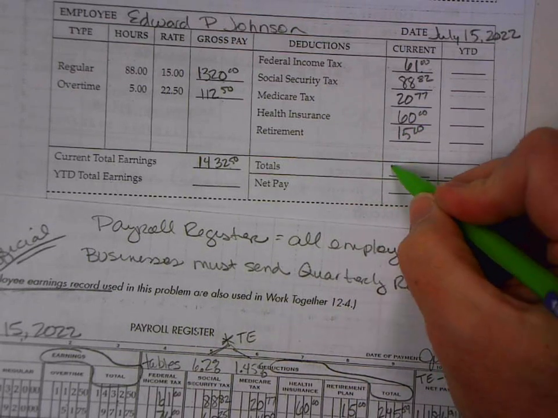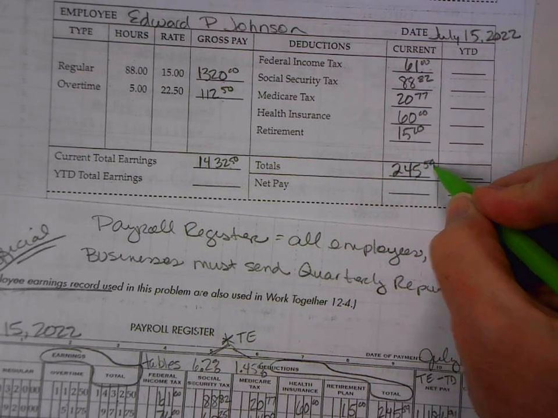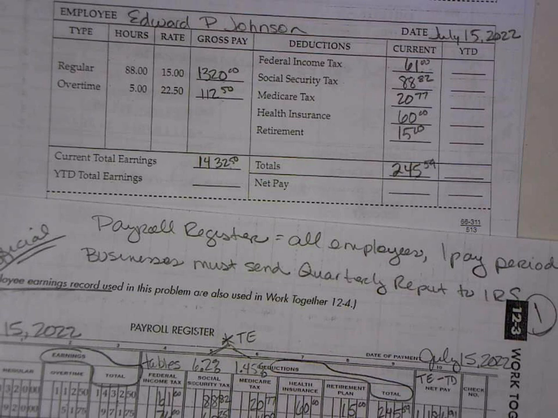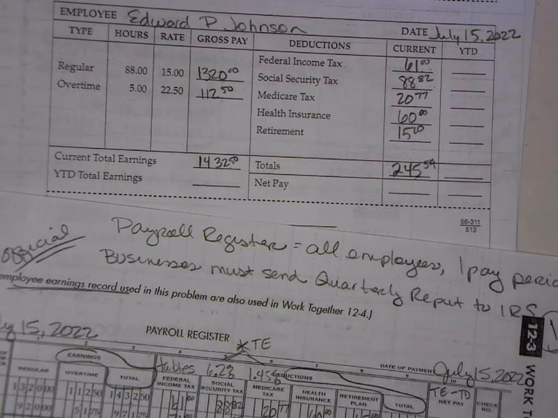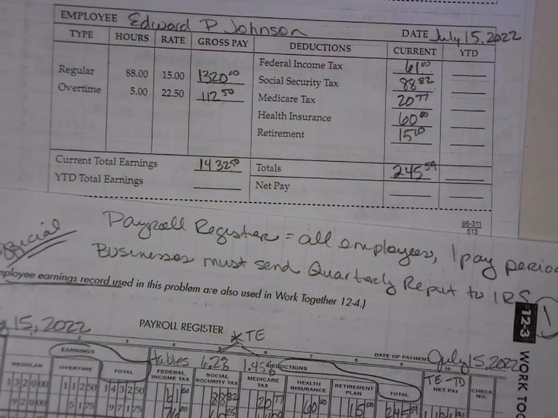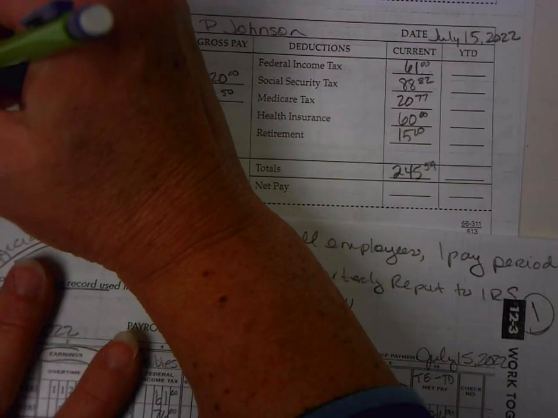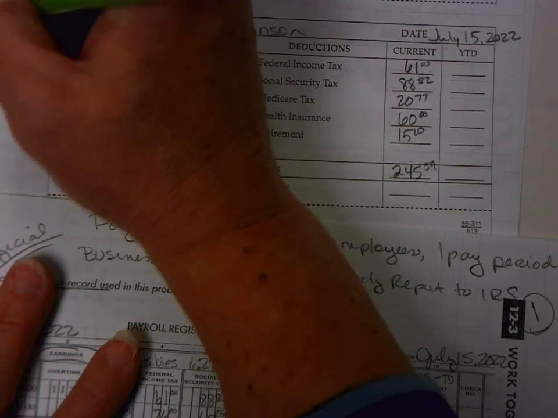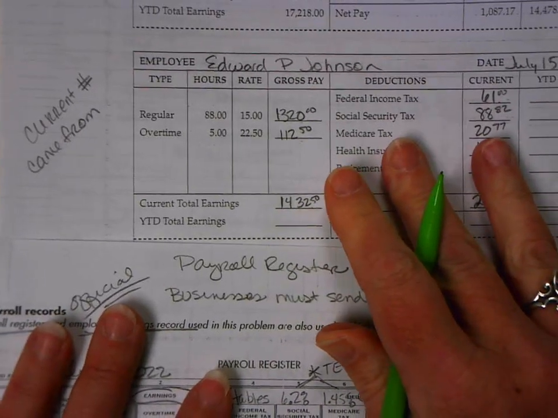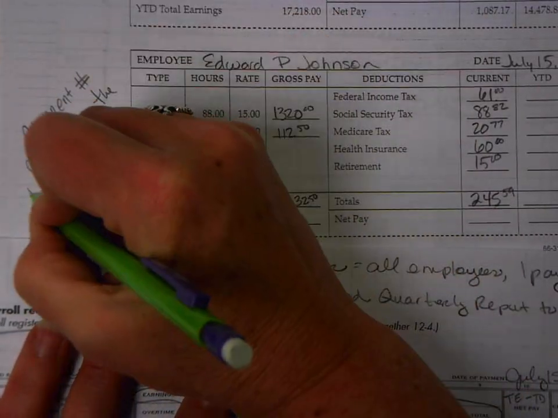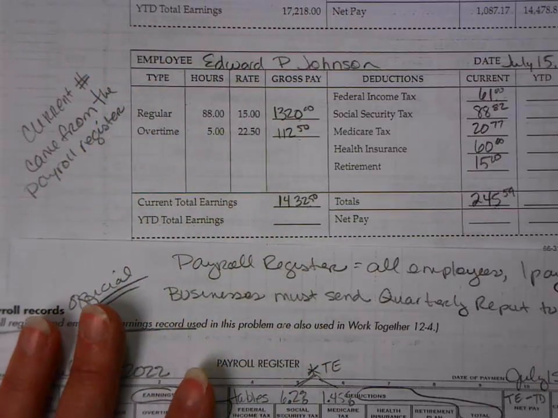And we already got the total for the deductions, 245.59. Okay, so the current numbers again came from the payroll register, unless you just got a hankering to look it all up again.